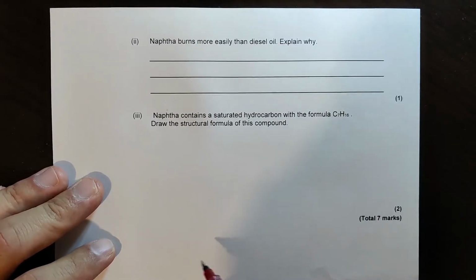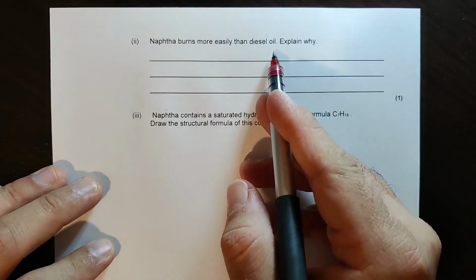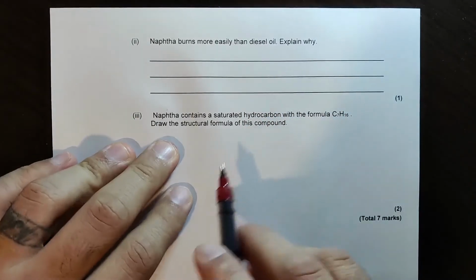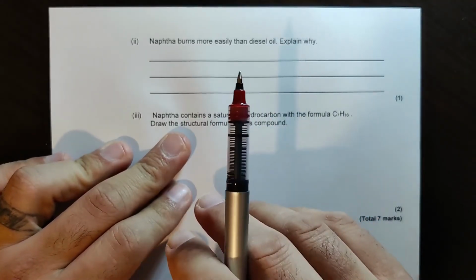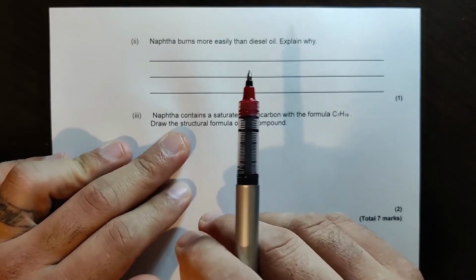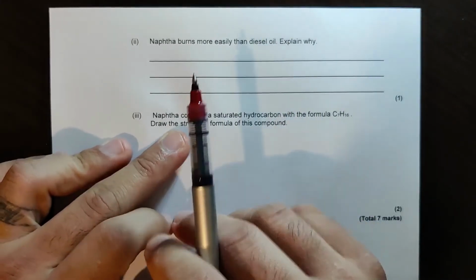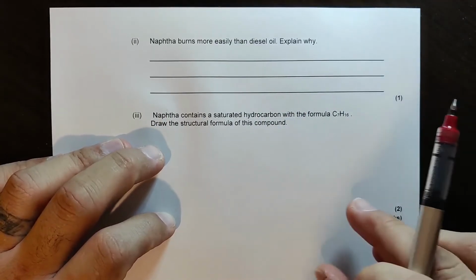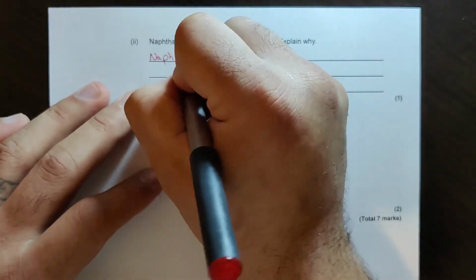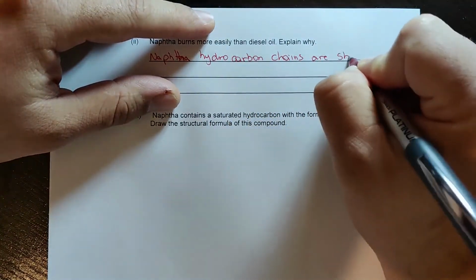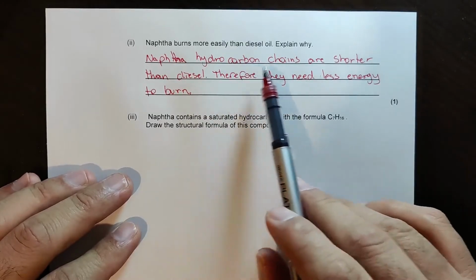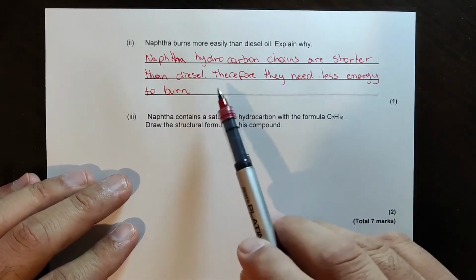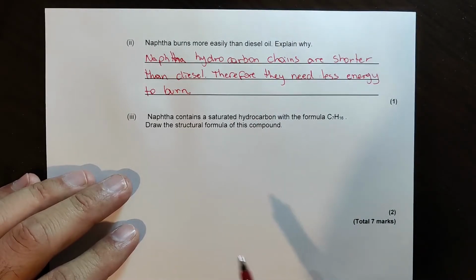Question 2b.2, naphtha burns more easily than diesel oil. Explain why. Okay, if it burns more easily, means that you need less energy to break the intermolecular forces, and the reason for that is because the naphtha hydrocarbon chains are shorter than the diesel hydrocarbon chains. And there you have it. Naphtha hydrocarbon chains are shorter than diesels, right? Therefore, they need less energy in order to burn.